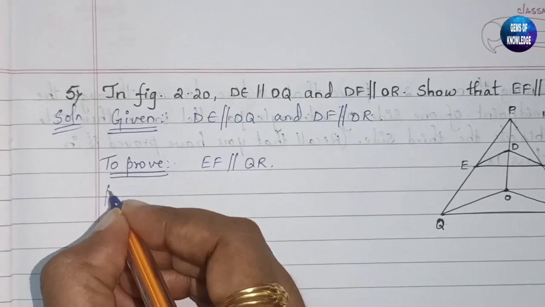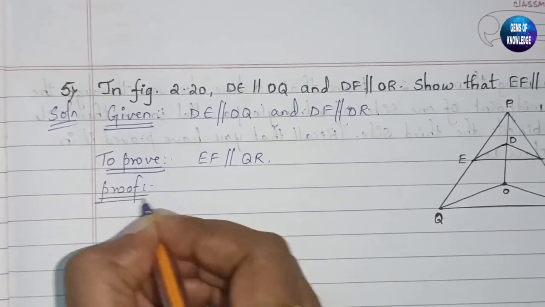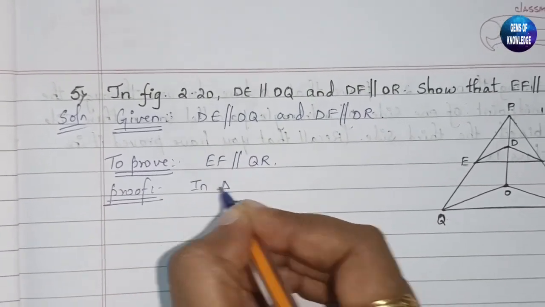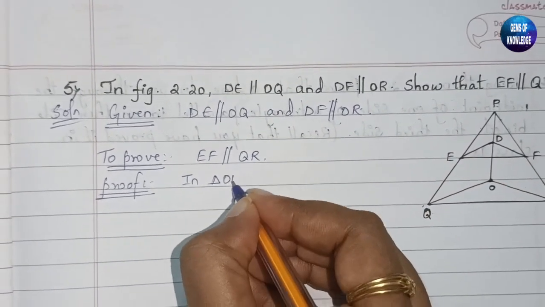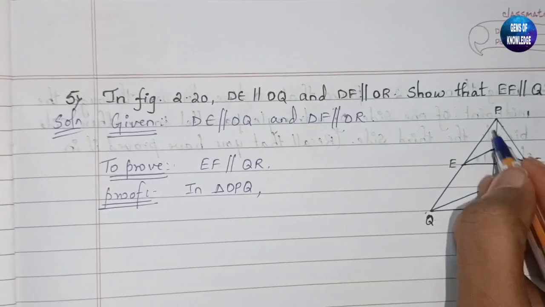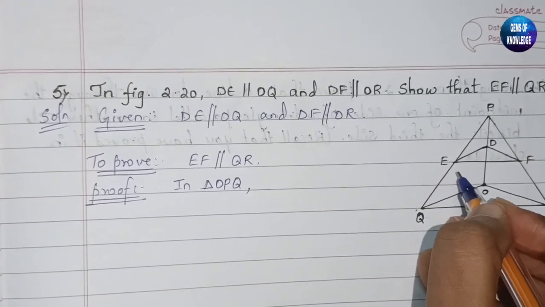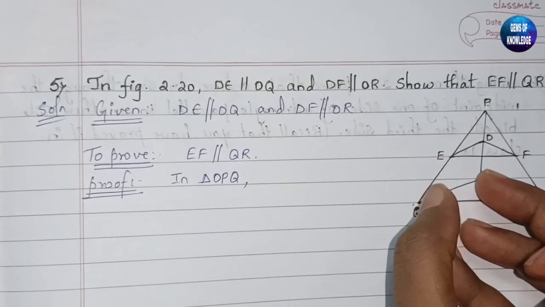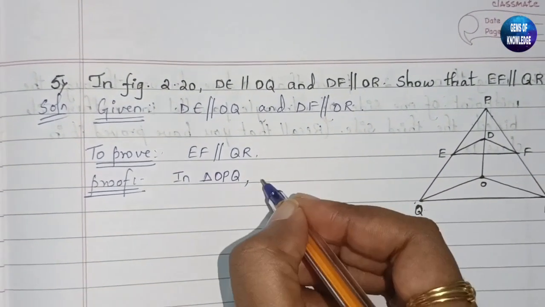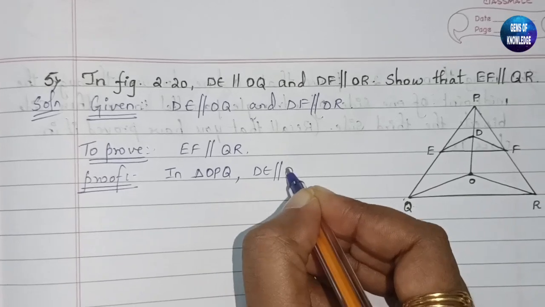So let us take the proof. In triangle OPQ, they have already given us what is parallel: this DE is parallel to this OQ.